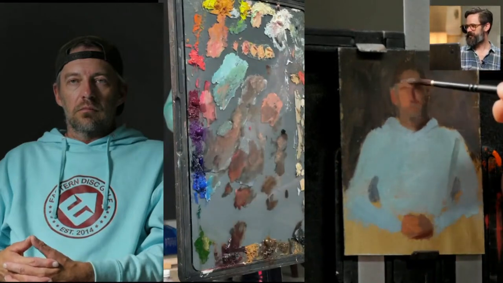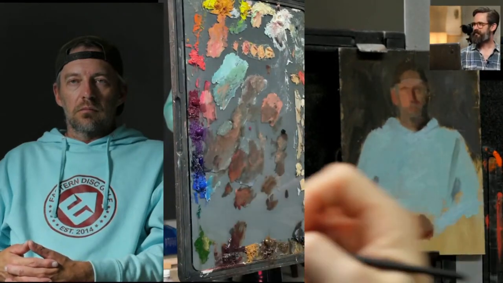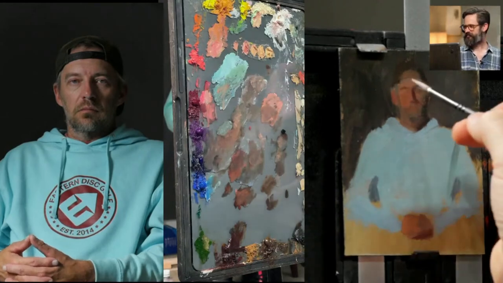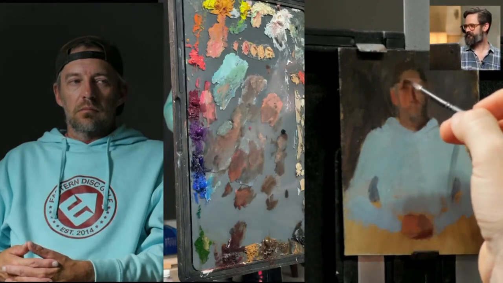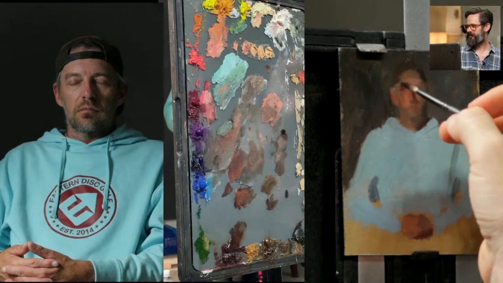Just working on some color studies. I hope my little color study that you have is in its home on your wall. That's right.